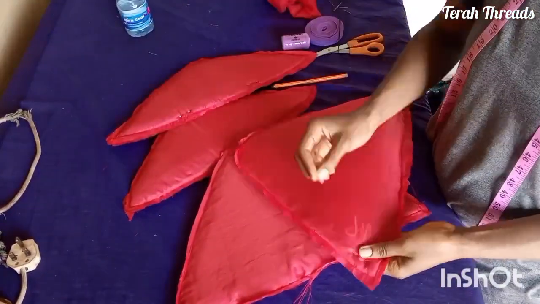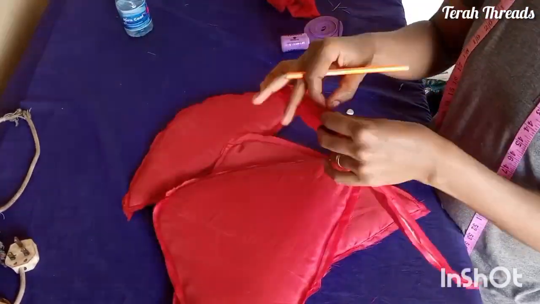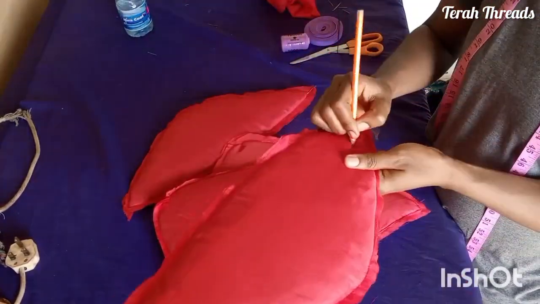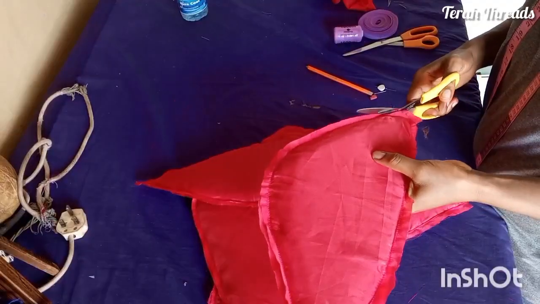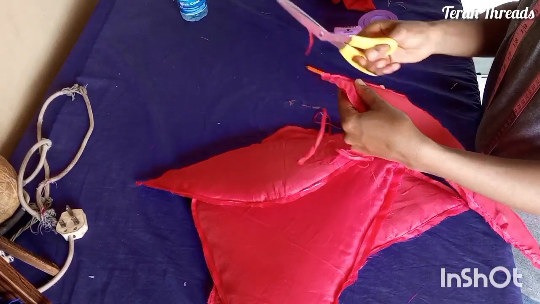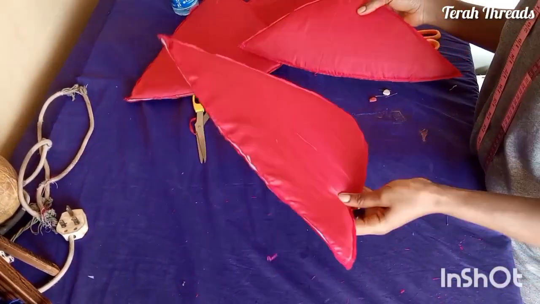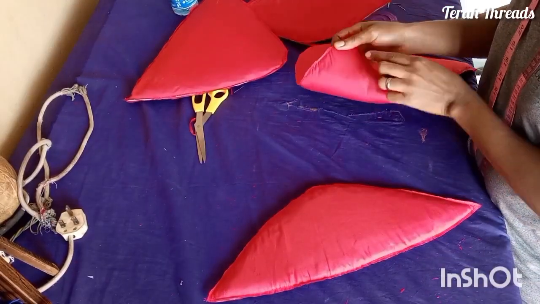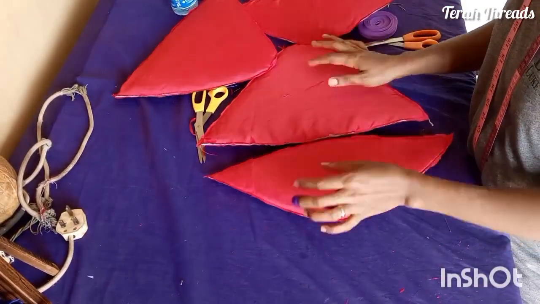So now we'll go on. Just make sure you transfer the label properly. Then go ahead and trim the rough edges. Trim it carefully. So I've done that. So we need to bring them together. Note the part that signifies up.